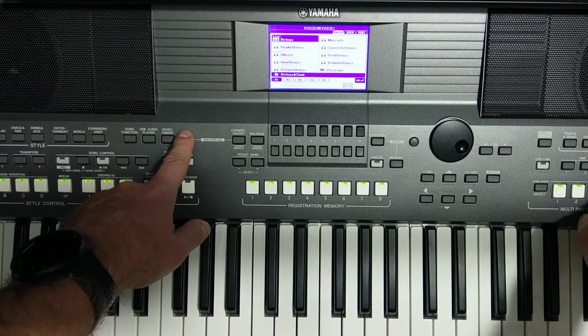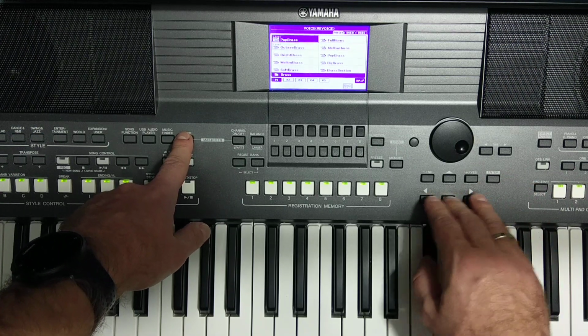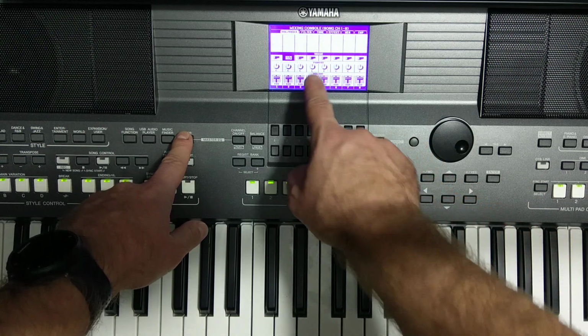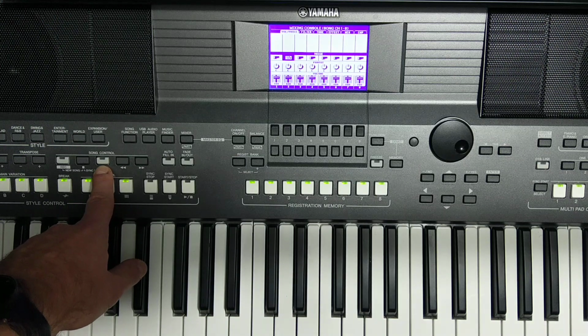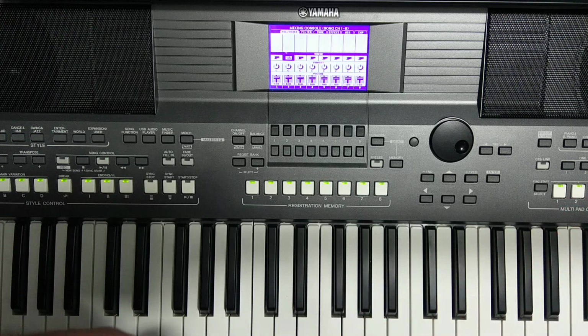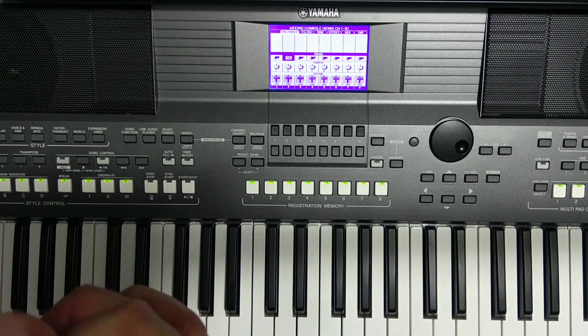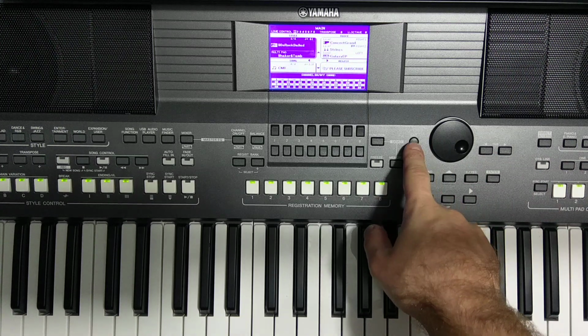I want to have brass: enter, exit, change, play. The magic happens. Strings has been changed into brass, or whatever else you want.